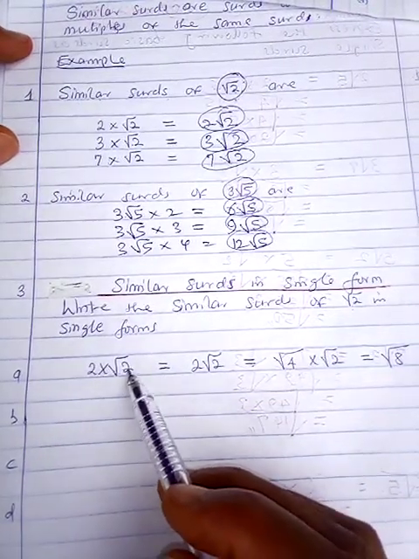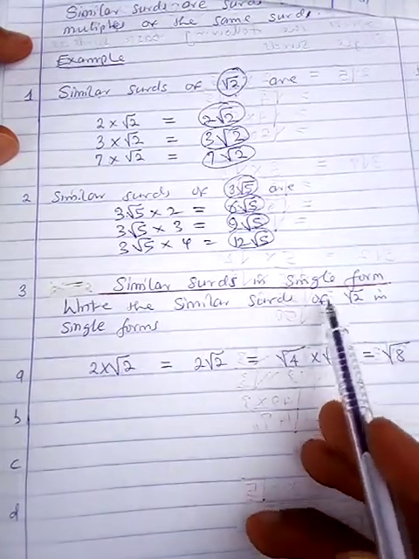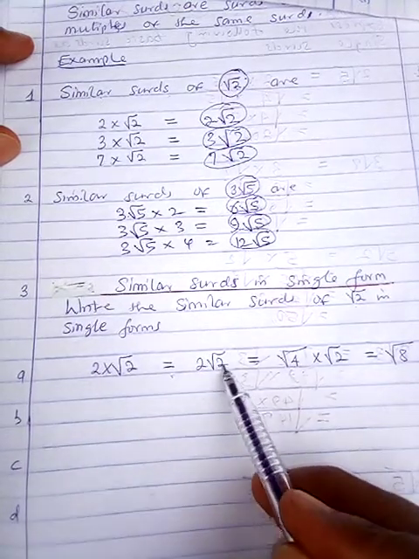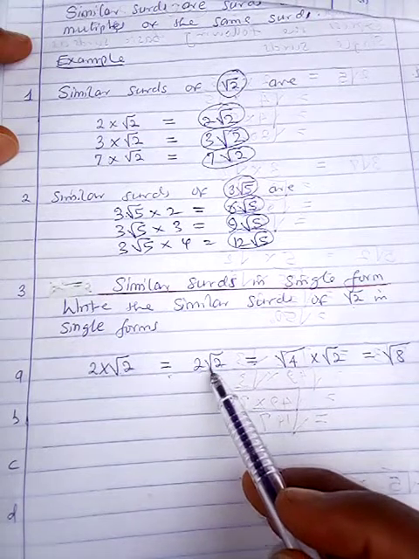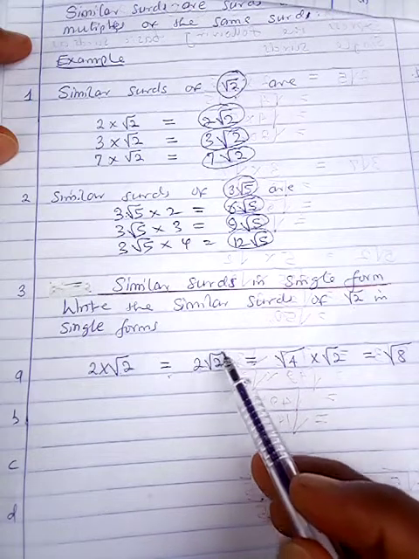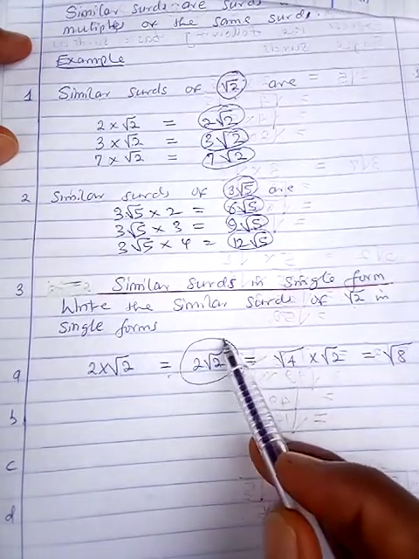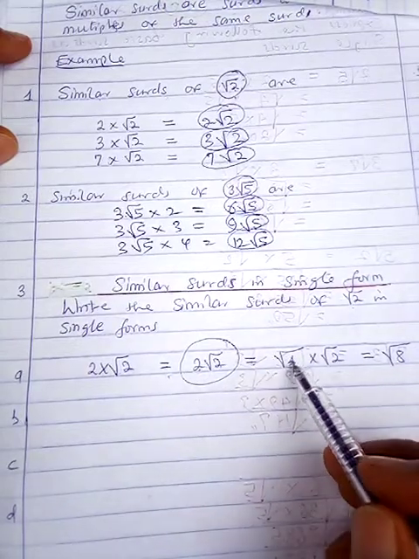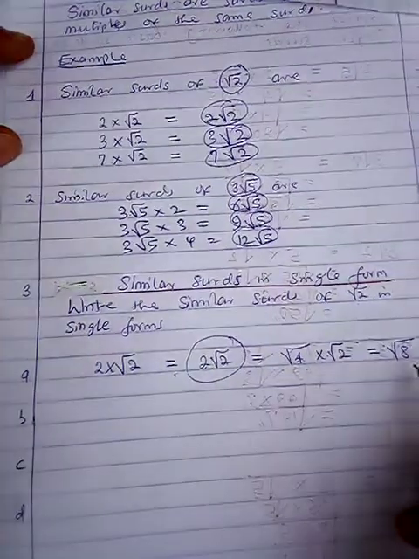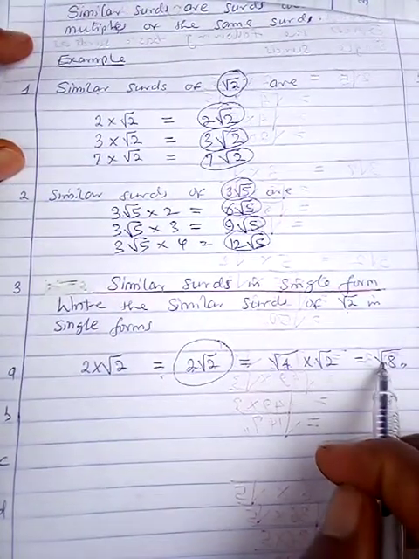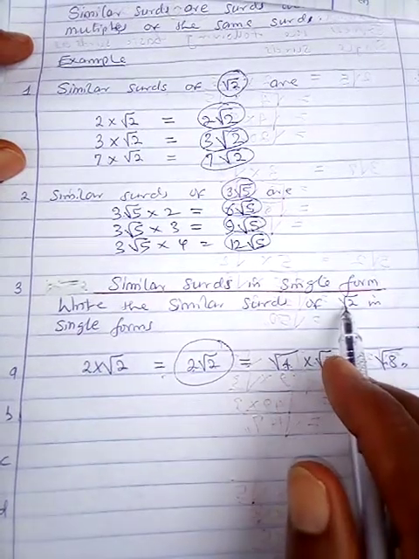The similar sword of this sword 2 is found by multiplying this sword 2 by other numbers. Here we start by multiplying this sword by 2, and then we have 2 sword 2. That's correct. Then we are going to separate this sword like what we did in the previous video. We are going to expand it. We are going to try to express this as a single sword or pure sword because this is a mixed sword. So now, if you square this 2, it's going to give us 4, and then 4 times this sword 2 is going to give us sword 8. This is now the single form. Sword 8 is now the single form of the similar sword of this.